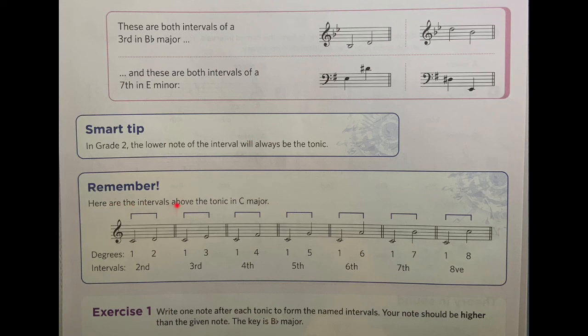Remember, there are intervals above the tonic in C major. And here they are. Here's a second. From C to E is a third. From C to F is a 4th. C to G is a 5th. C to A is a 6th. C to B is a 7th. C to C is an octave.